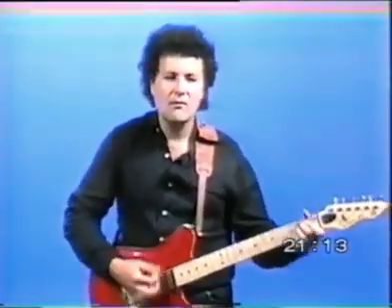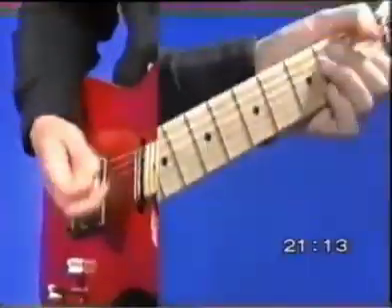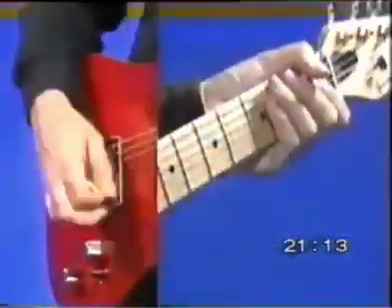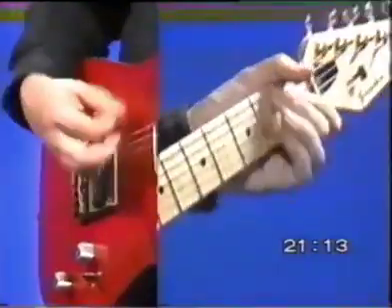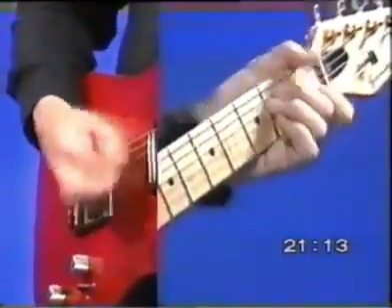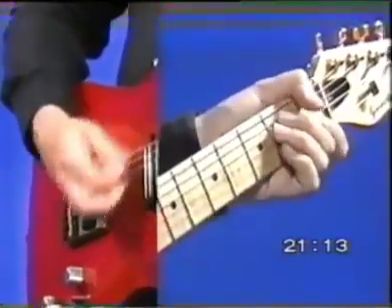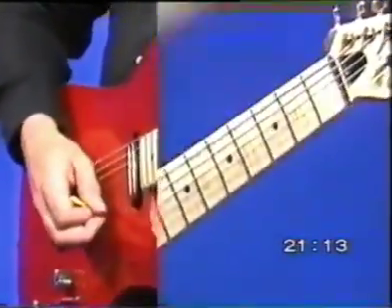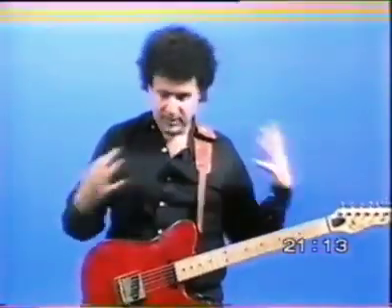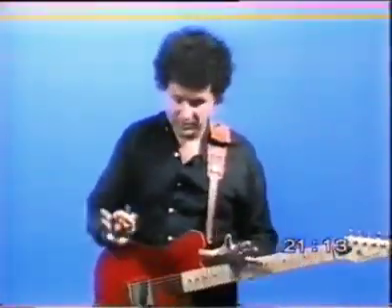So just work on that, but again, don't make it sound stiff. Let your right hand be free, and let the left hand squeeze the chord, actually, just when you want it to be sounded. That's one of the keys. Just get the left hand and right hand working together and you'll be in business.